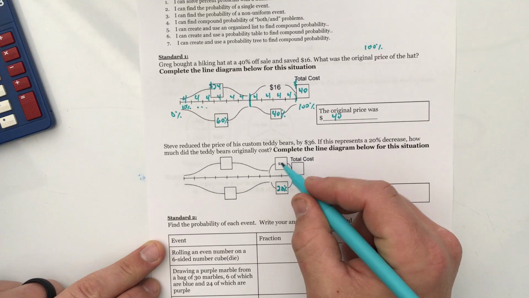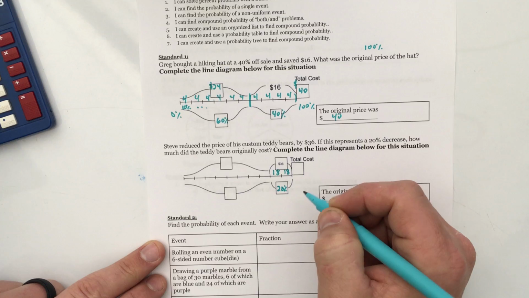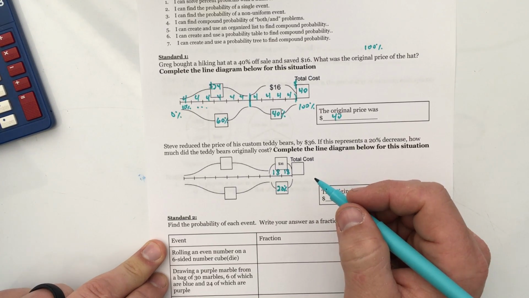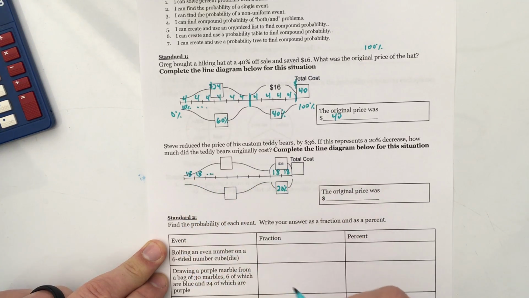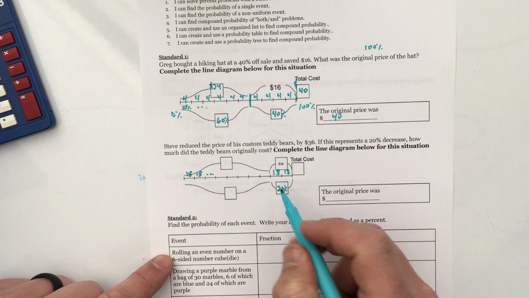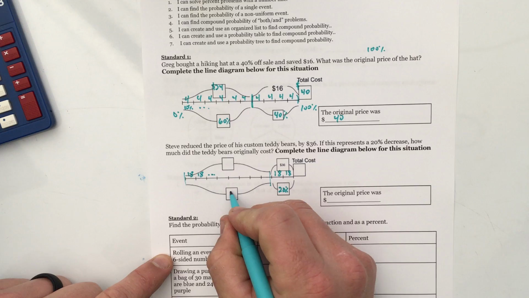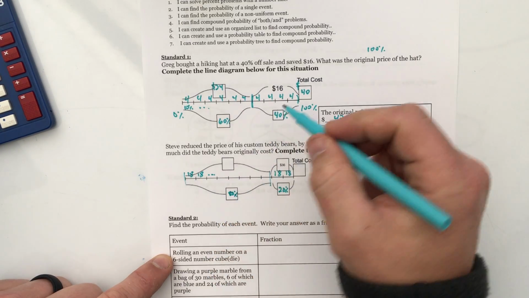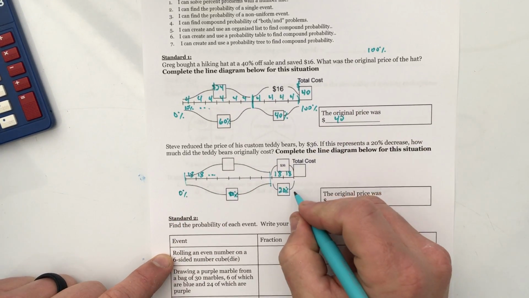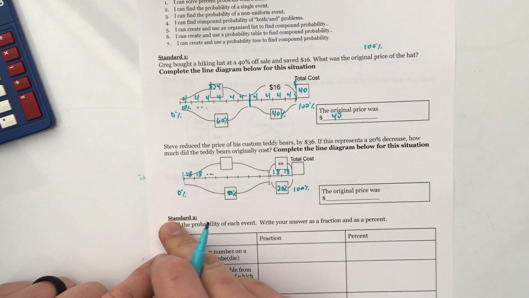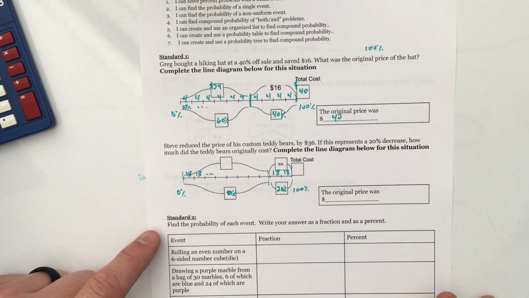How much did the teddy bears originally cost? So $36 covers 2 spaces, so each space is 18. A lot of funky math here. Some people put 14, some people put 13. So all of these are 18. If this is 20%, this section is 8 parts, which would be 80%. So both of these problems, the line was broken into 10 parts. If we go from 0% to 100%, we're moving 100 spaces. If we break that into 10 parts, each space is 10.